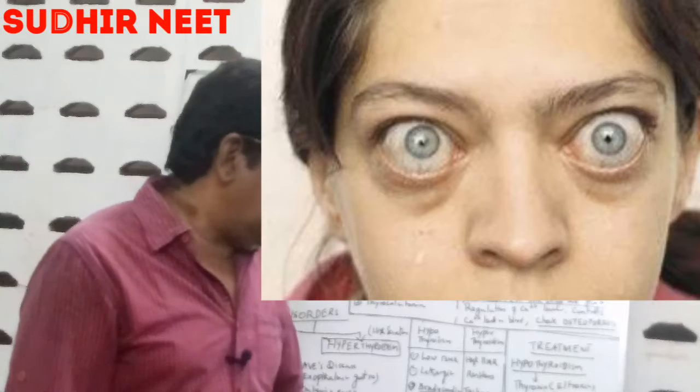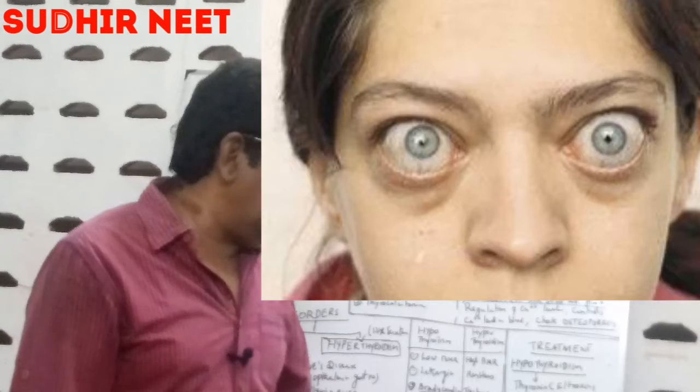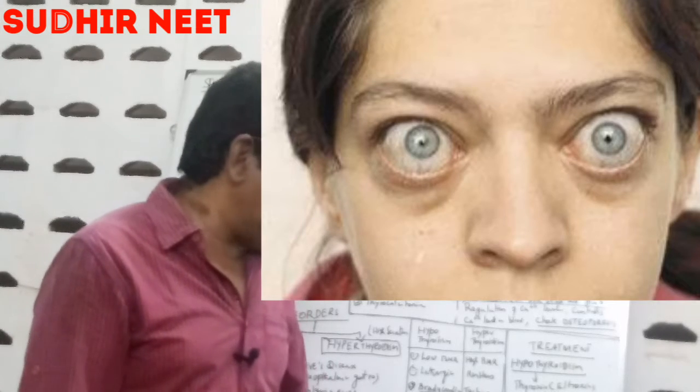For hyperthyroidism, there are three ways of treatment. Number one, anti-thyroid drugs may be given, for example carbimazole and propylthiouracil. These two drugs are prescribed.